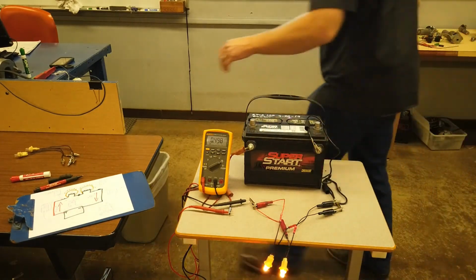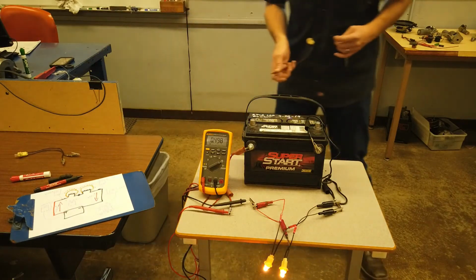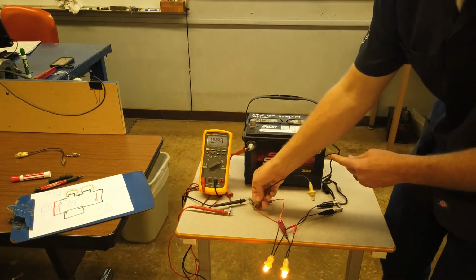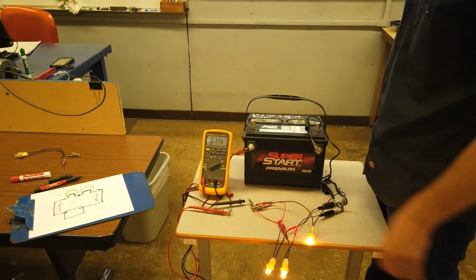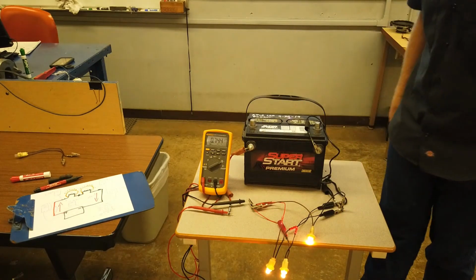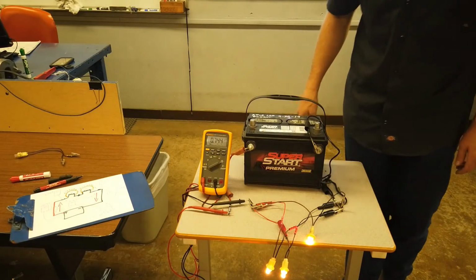If I add another one, the amperage is going to increase, illustrating that resistance decreased. So I'm up to three quarters of an amp, 0.744.